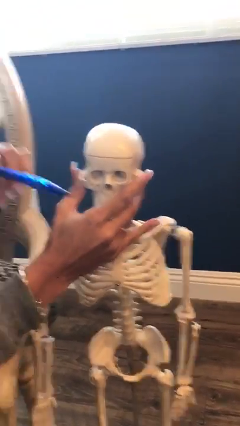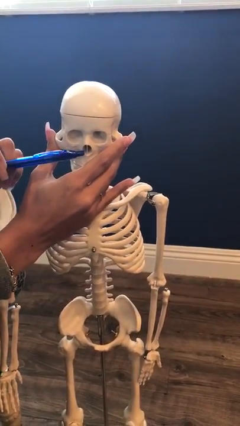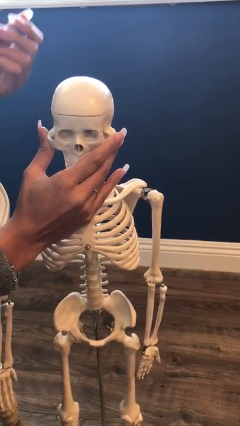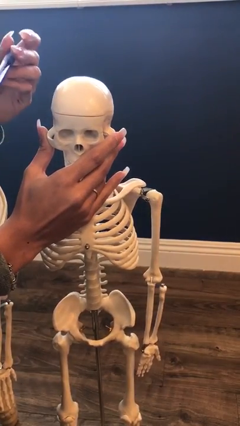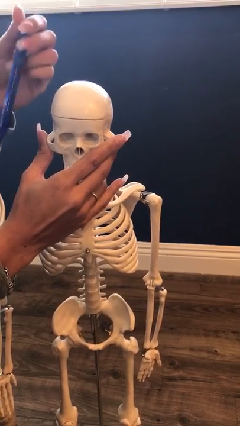The inferior nasal concha would be right here. And what this does is it swirls and filters air that passes through the nasal cavity, and it also traps particles of mucus so that the air doesn't get to the lungs.